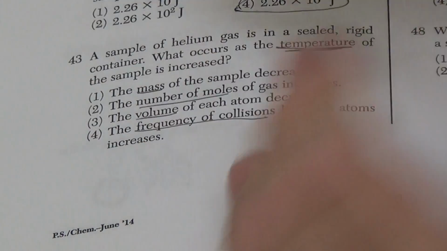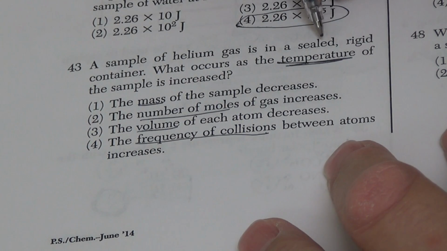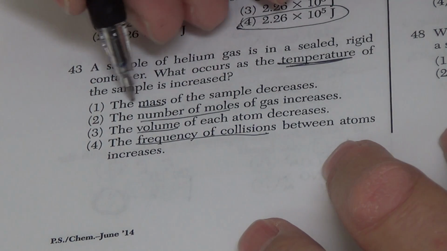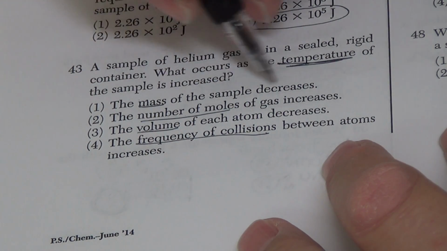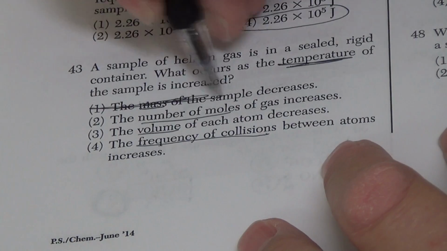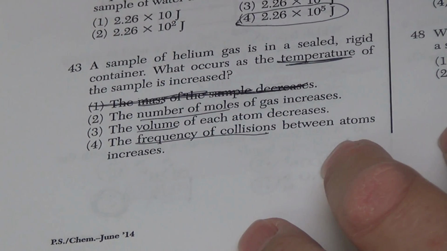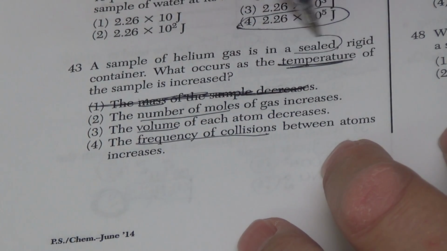Now, it's a sealed container. That means that no gas can get out. That means there's still going to be the same amount of gas in there. Mass decreases? No. Mass remains the same because none of the gas is able to get out.